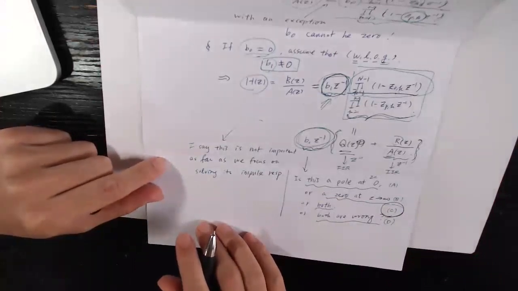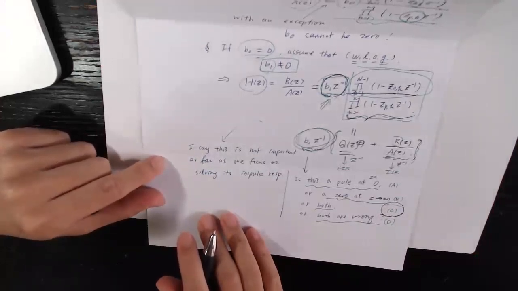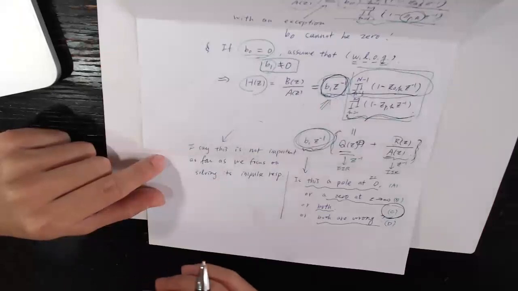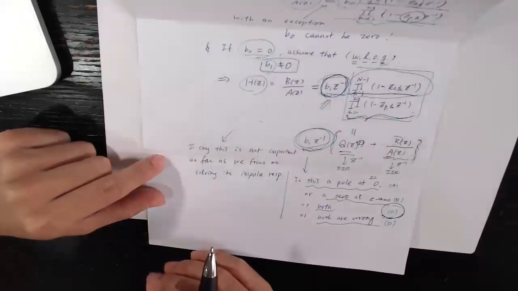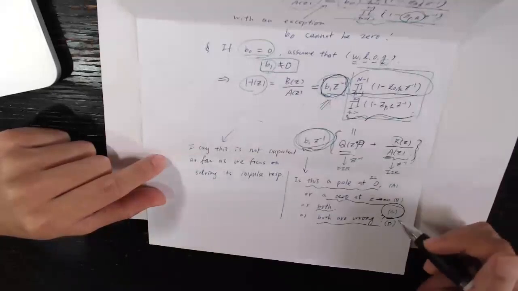But we do have some other responses. First, there are a few people saying that A, we should call it a pole at 0. Interestingly, nobody says B, and some people think both are wrong. So, all right, I'm not going to suggest that any option is absolutely the most correct thing to call it.